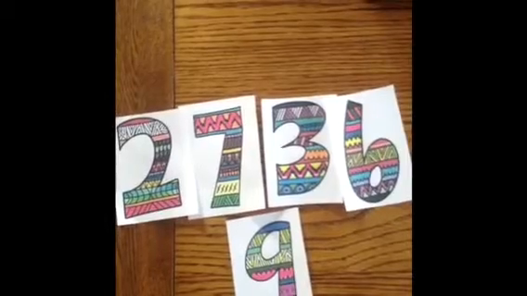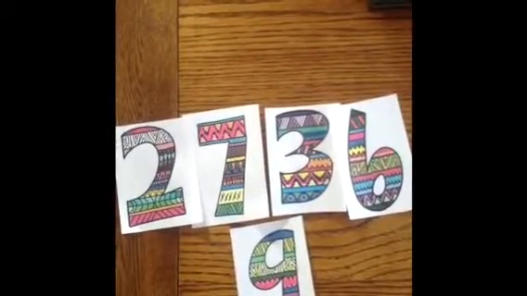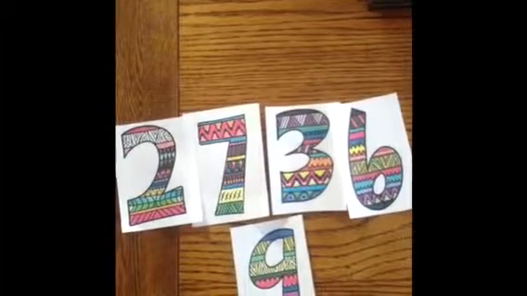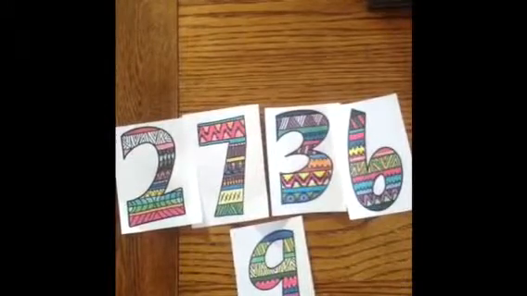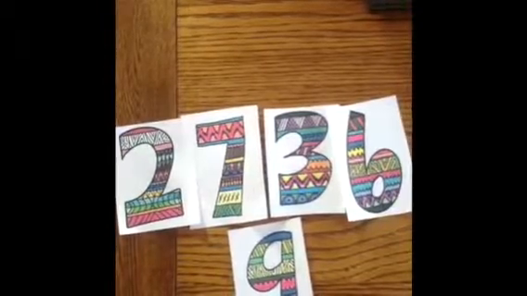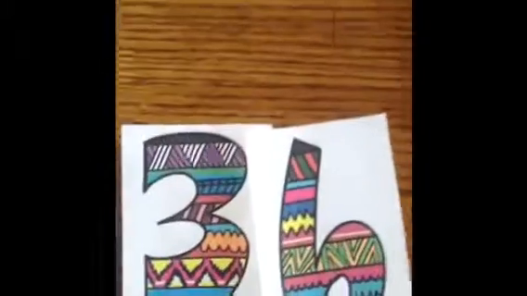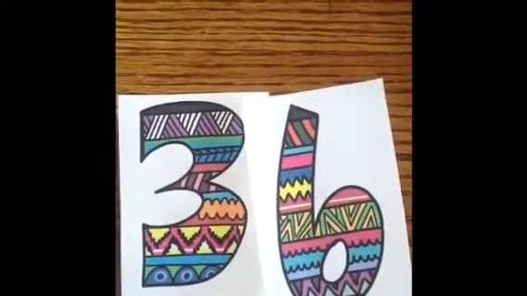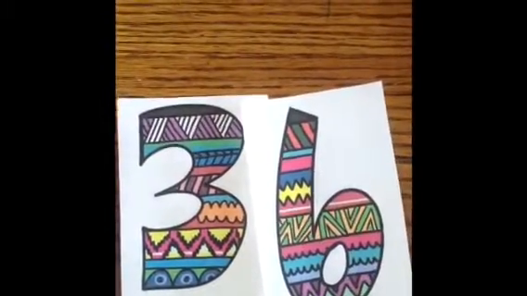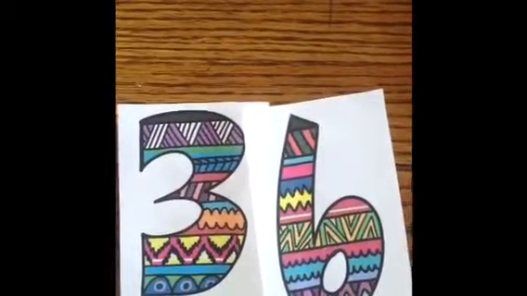So therefore 9 plus 9 is 18. I hope I'm not losing you. 18 is divisible by 9. So therefore 2,736 is divisible by 9. So again, a number is divisible by 9 if, when you add its digits together, you get to a number that is divisible by 9, like 36.